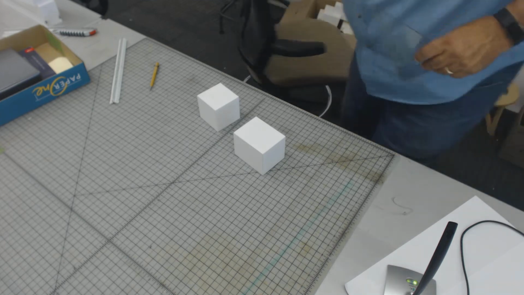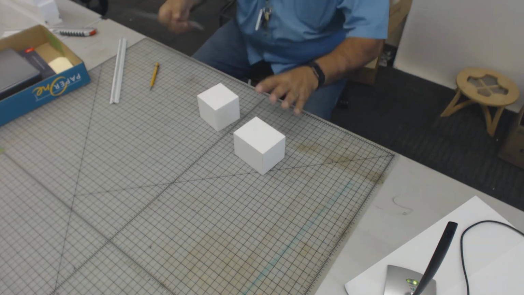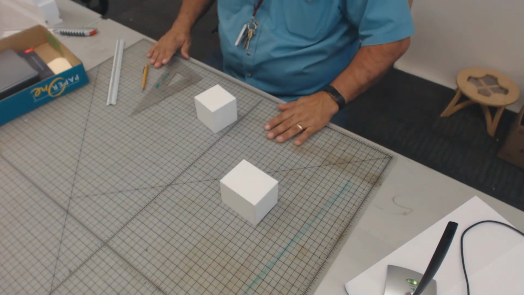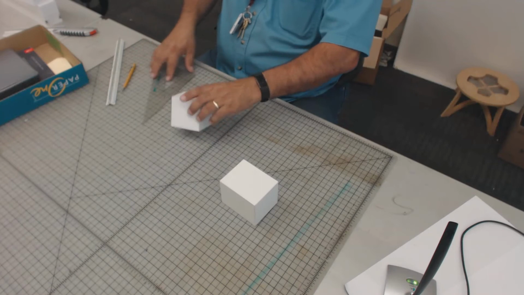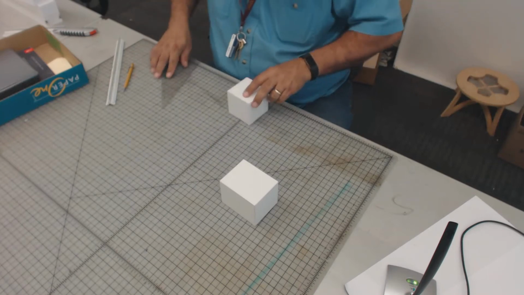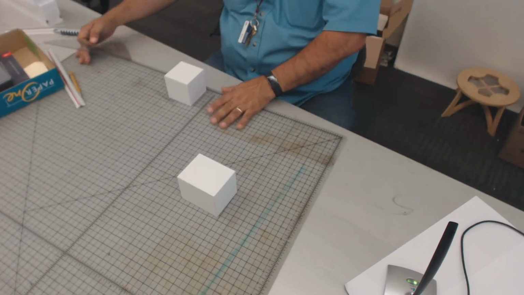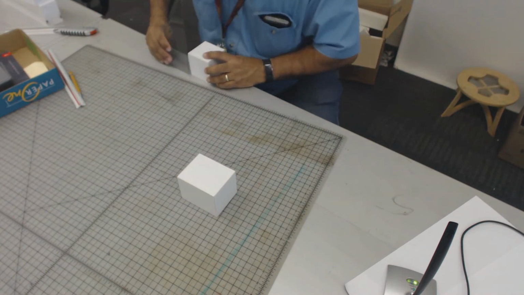All right, if you recall, this is sort of how we did the cuts on the cube. We would lay this on a surface, hopefully a smooth one. Then we would take this and line it up.